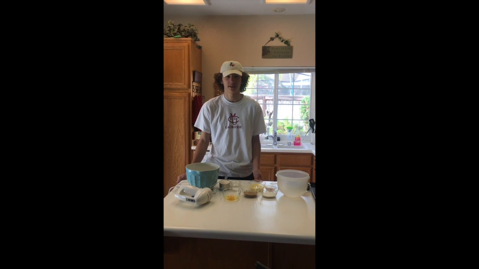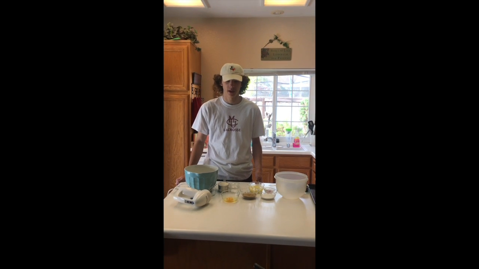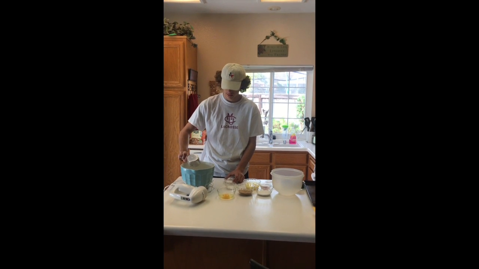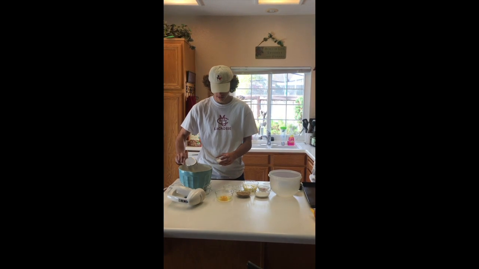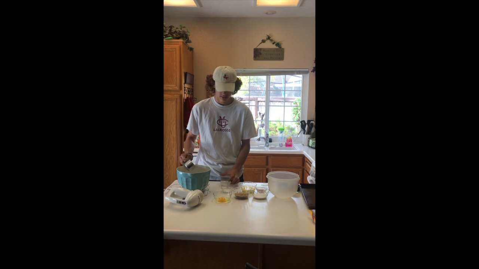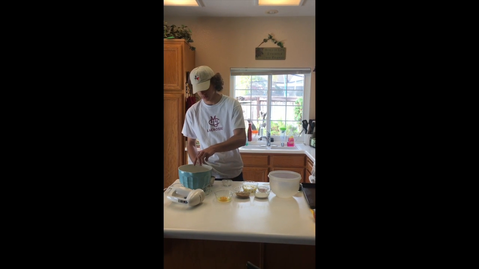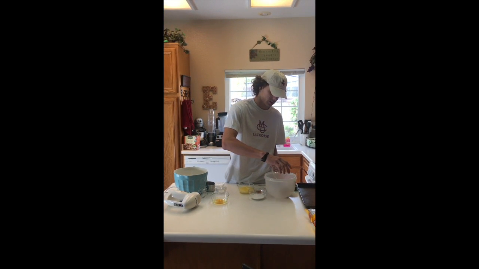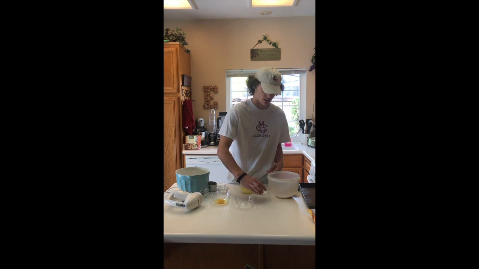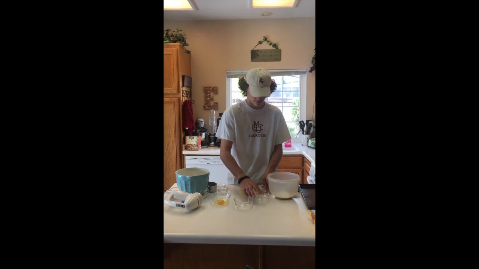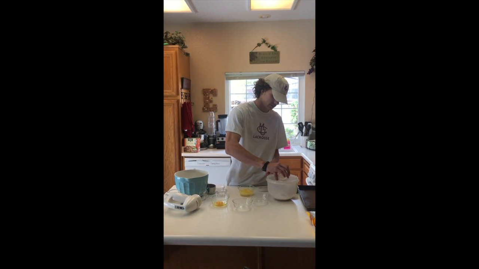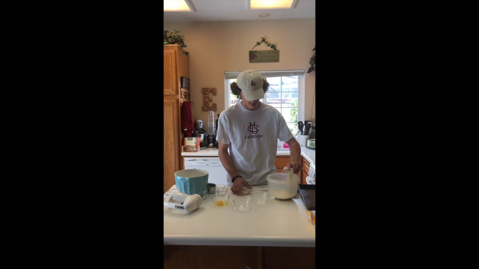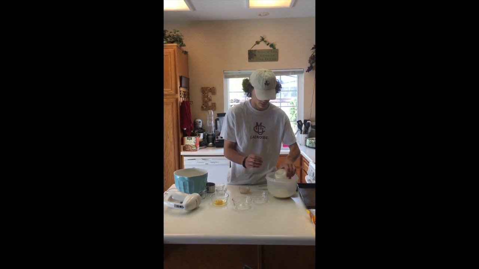Making chocolate chip cookies and observing the chemistry behind them. So first we're going to pour flour, baking soda, and salt into this container. And then we're going to pour brown sugar, vanilla, and butter into this container, and we're going to beat it.